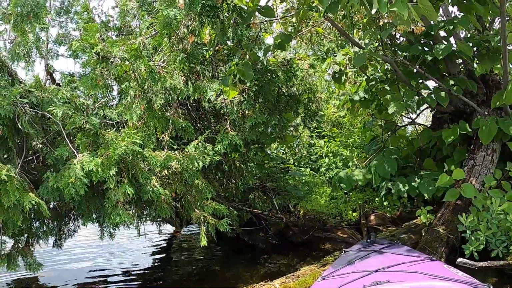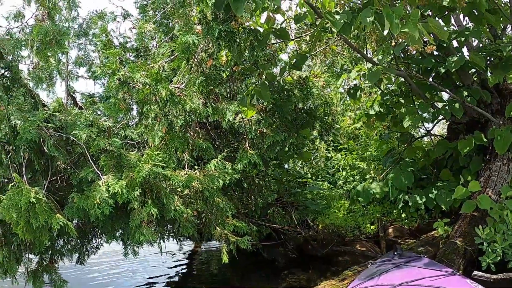But this is the Northern White Cedar. You'll see it all over the place, and now you know what it is.